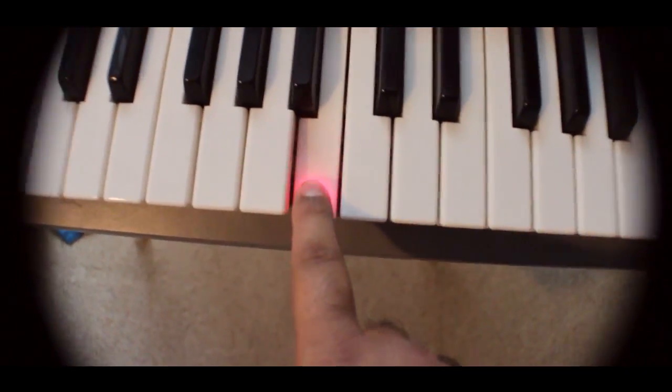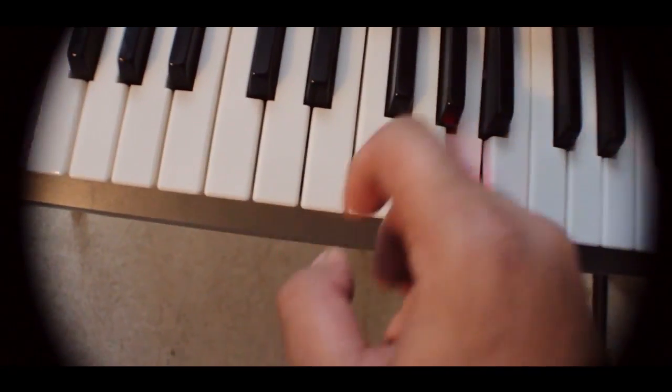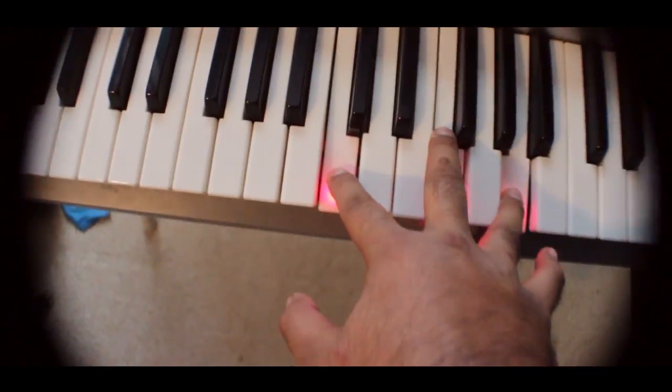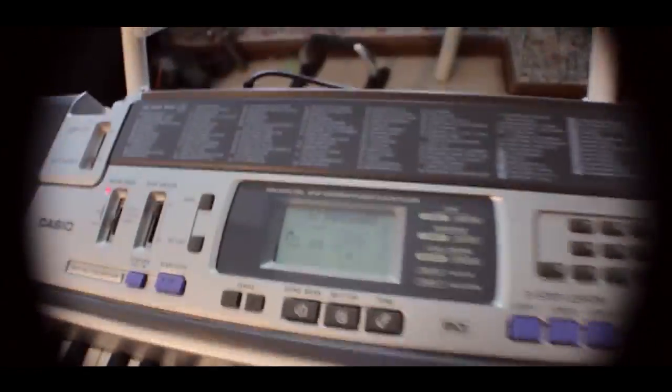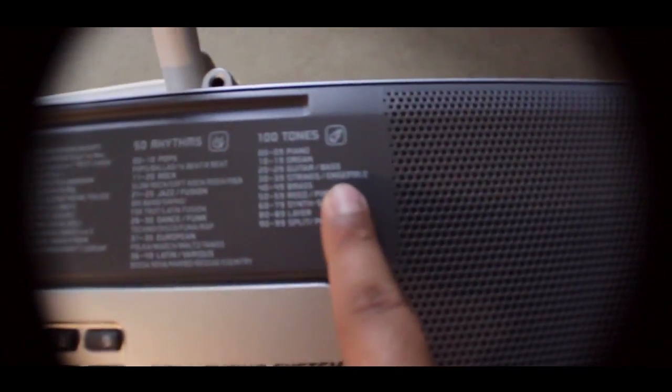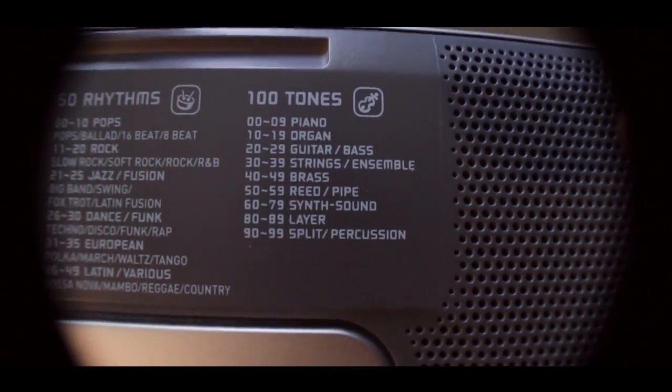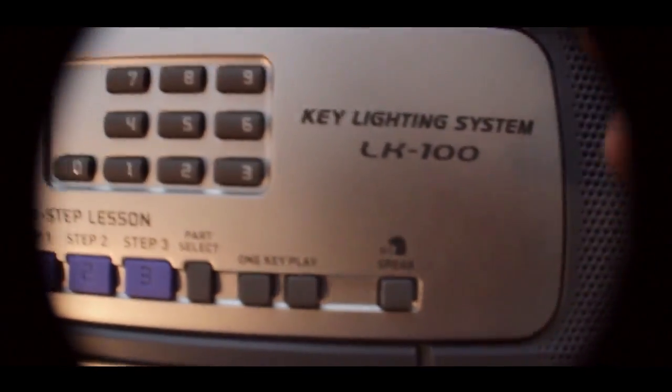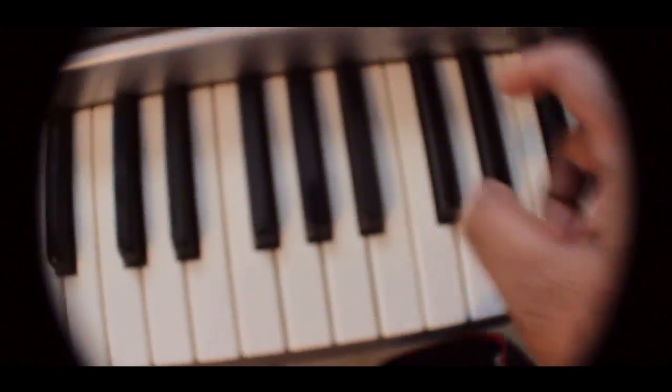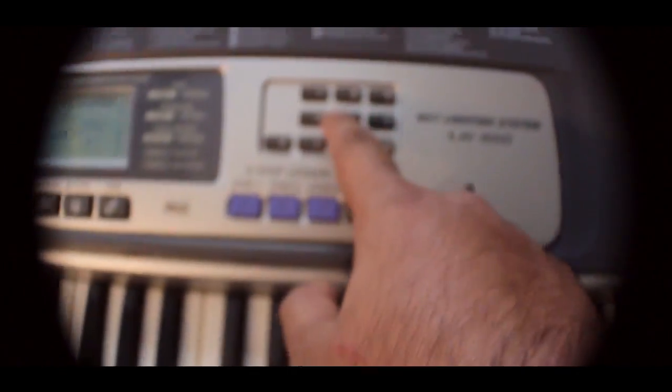So when I press a note, notice it lights up. This does have 100 different tones. Let me go ahead and fix the focus. This has 100 different tones, so you could swap out numbers. So if I go 89 or 98 or 85, let's just say 85, 00. But I like, was it number 7?